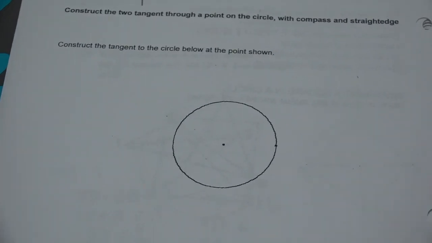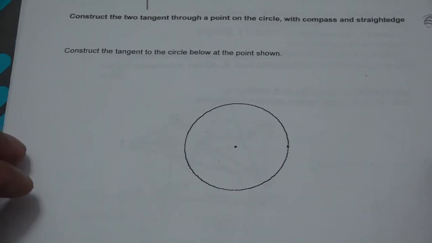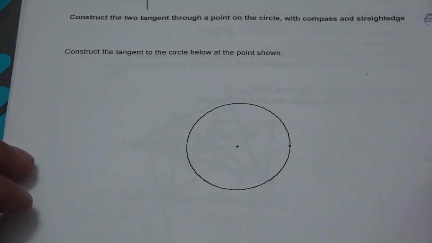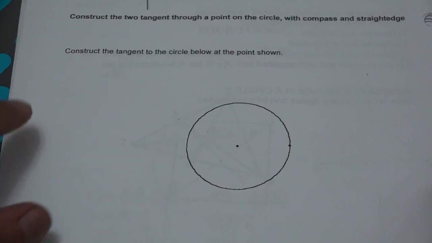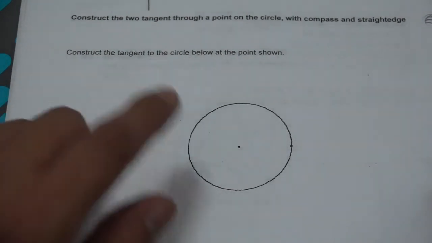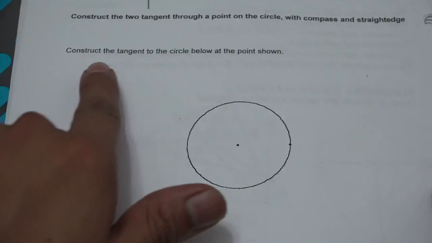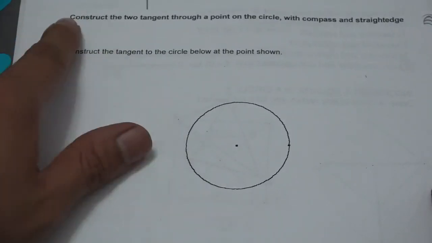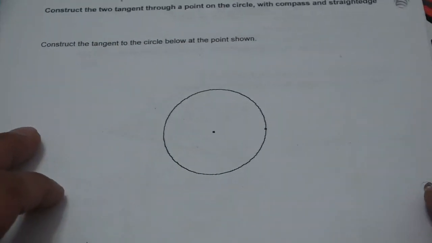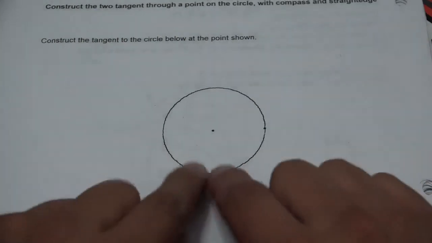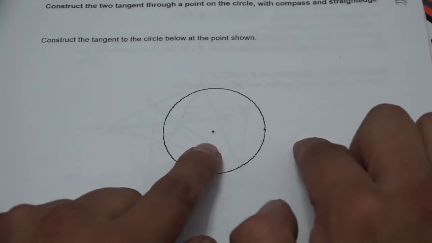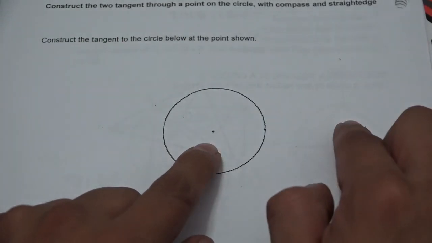Okay, now construct the tangent through a point on the circle with compass and straightedge. Construct the tangent to the circle. Okay, they just want one tangent. I thought it was two, but no, they want one tangent. This is just the topic. So one tangent. Okay, so what you're going to do is you're going to create your segment.